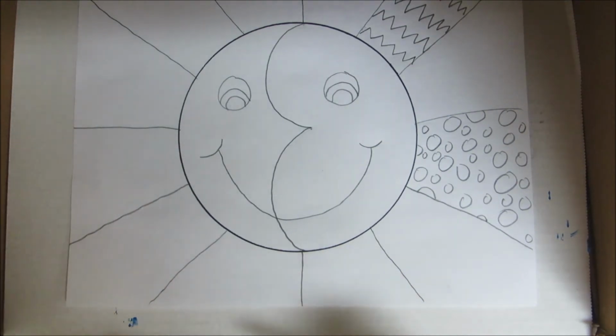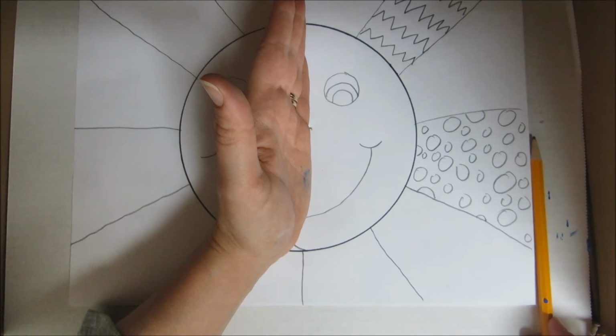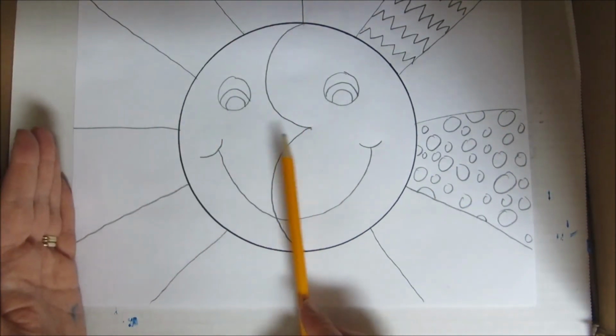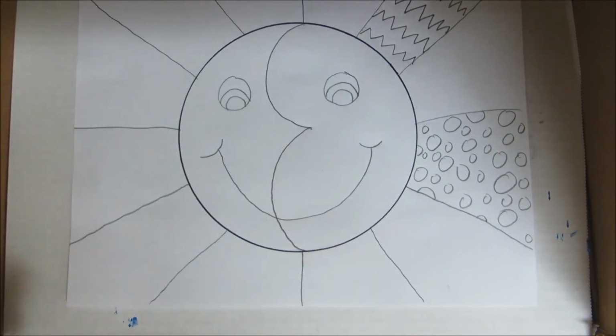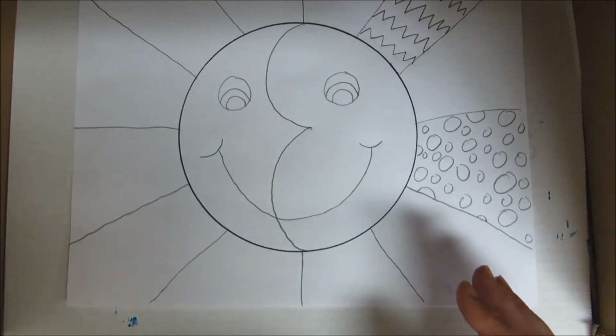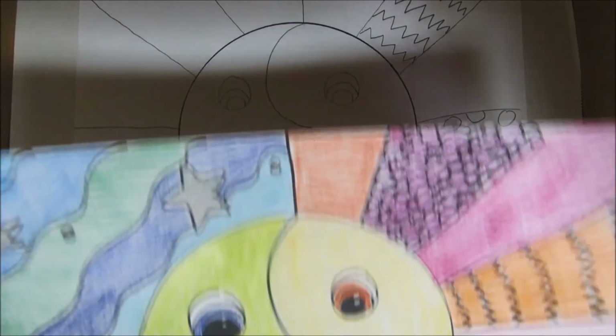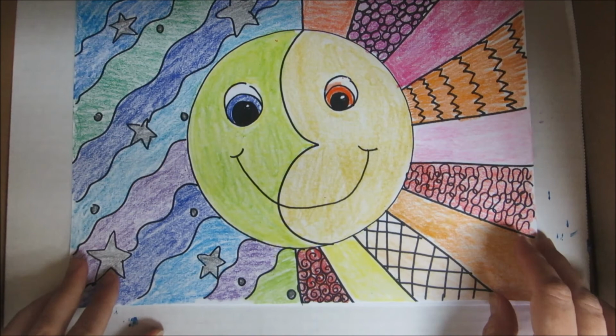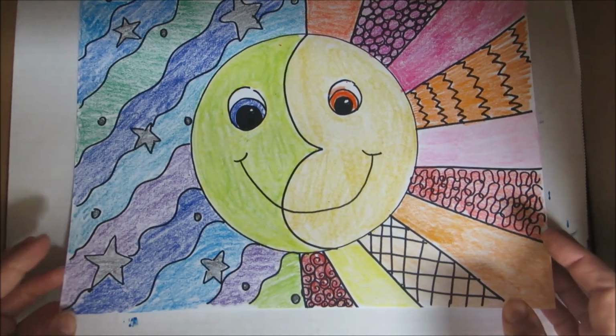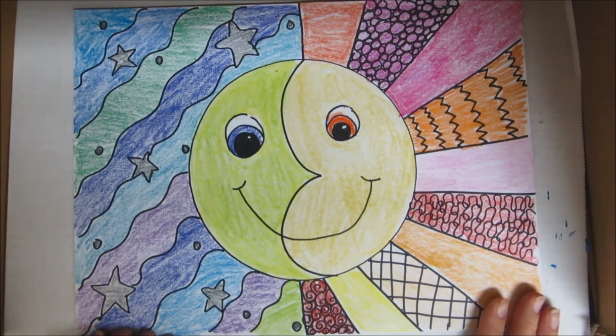Then you're going to color. Remember, we're coloring the days as warm and our nights as cool. So let me show you a finished one. This is one I completed already. This is what you're going for in our warm days and cool nights project.